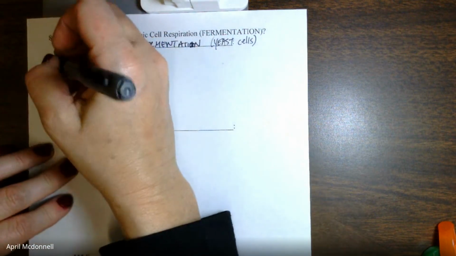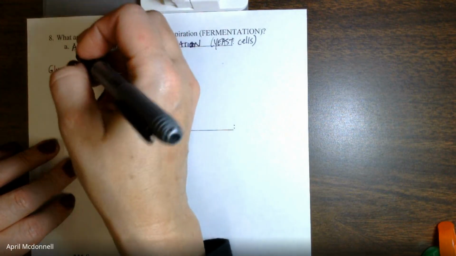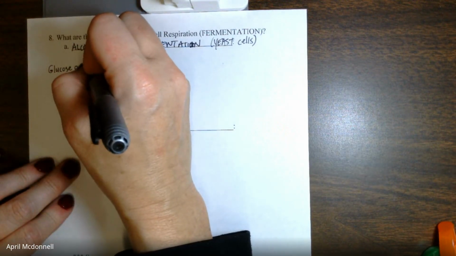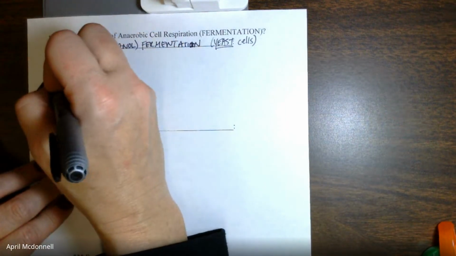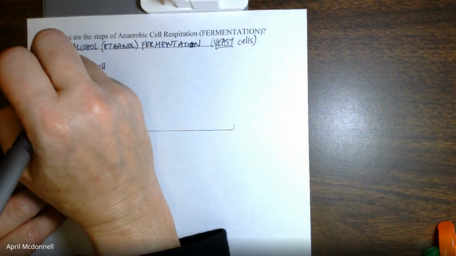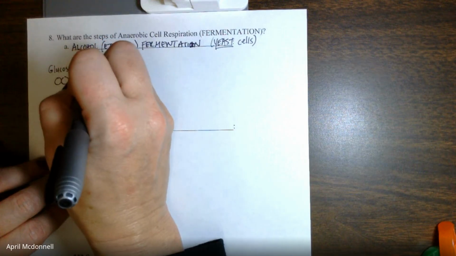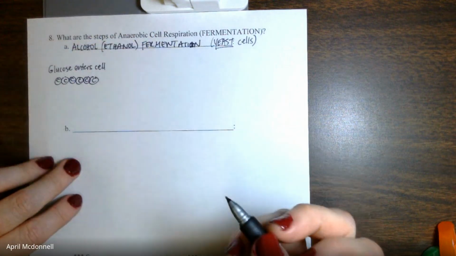So let's start off with glucose. Glucose enters the cell. In this case, it's going to be a yeast cell. Here's glucose. Remember, glucose is made of 6 carbon atoms.